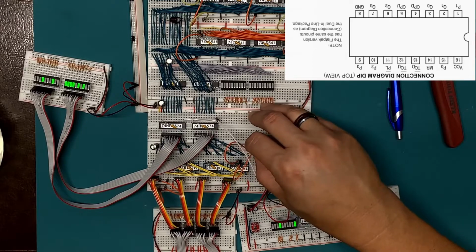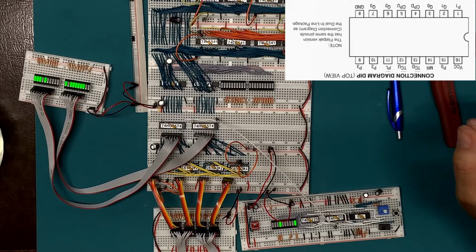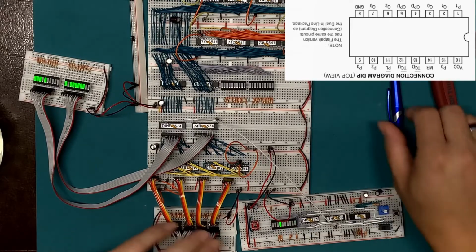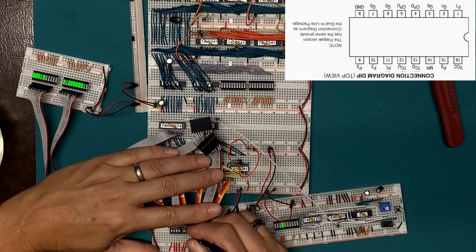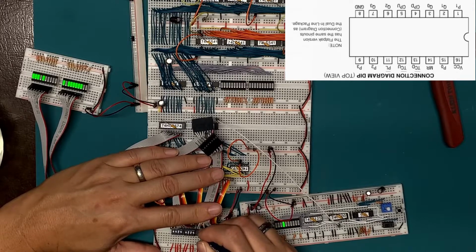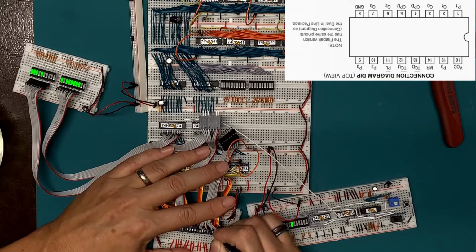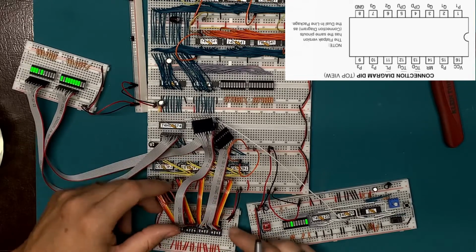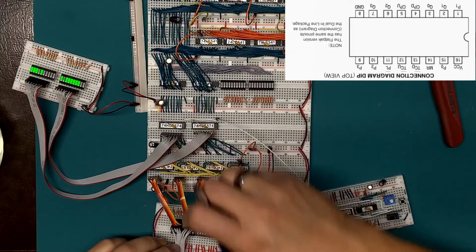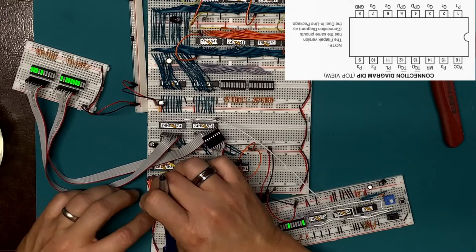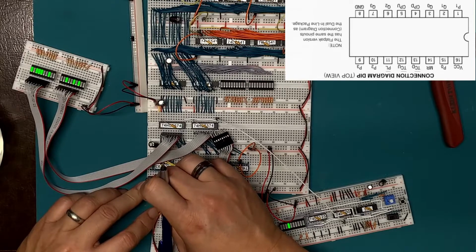Let's try the count. I'm going to assume that that is working properly at this point. I'm going to try to set a couple of bits off here, and then do the parallel load, which is bring this low, which should immediately load those in.